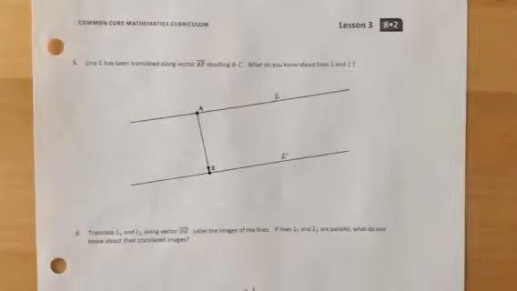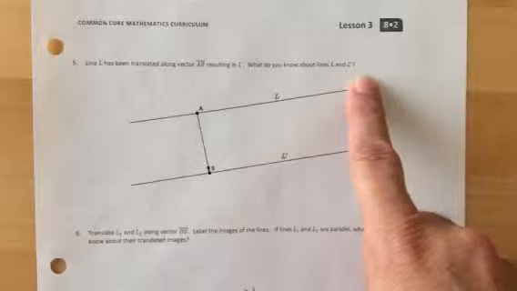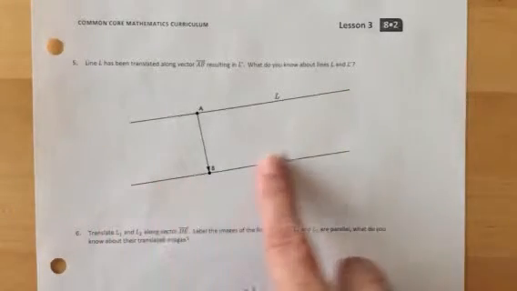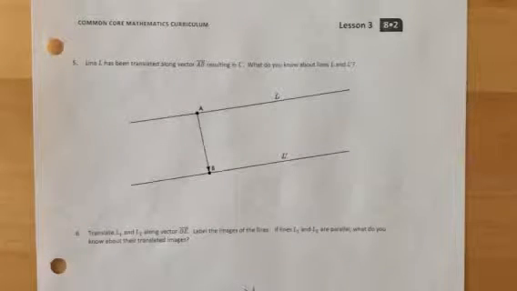Okay, so exercise 5 doesn't even tell us to translate anything. It just tells us that line L has been translated along vector AB. Here's our original line. And it results in this translation, or this image, L prime. And we're asked, what do we know about L and L prime?